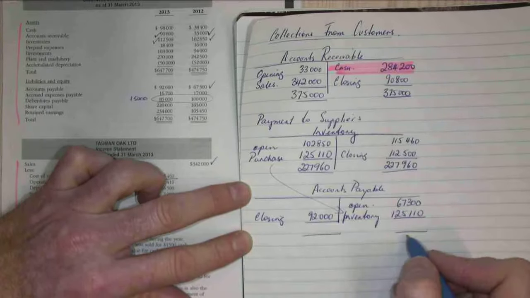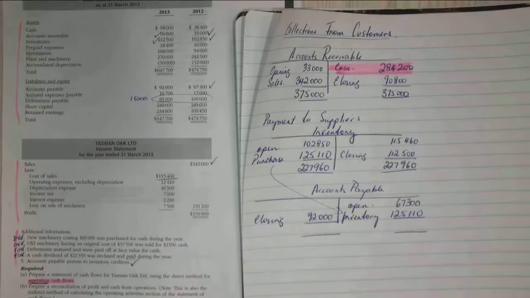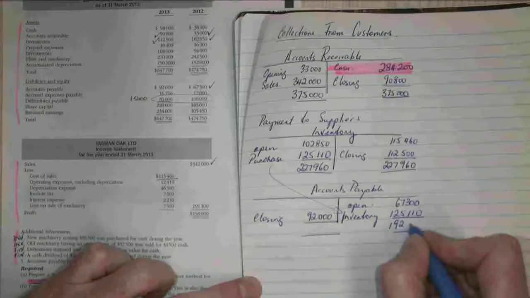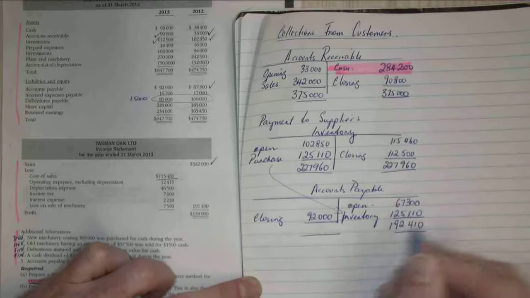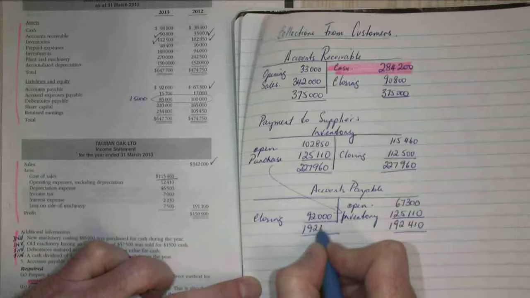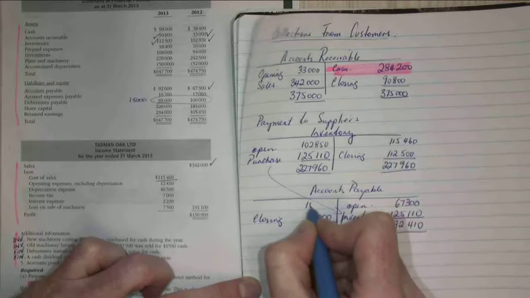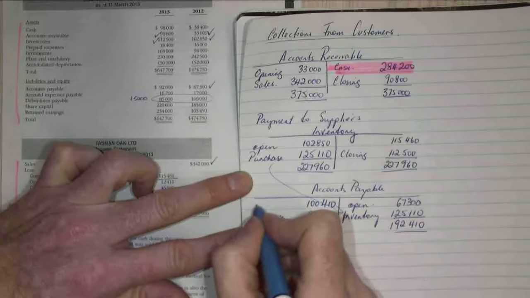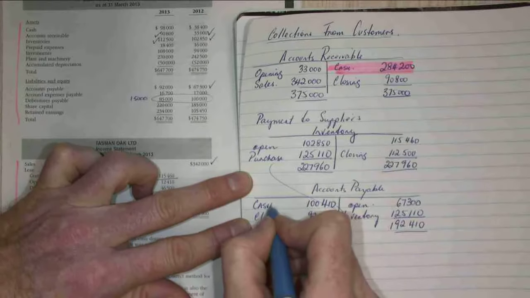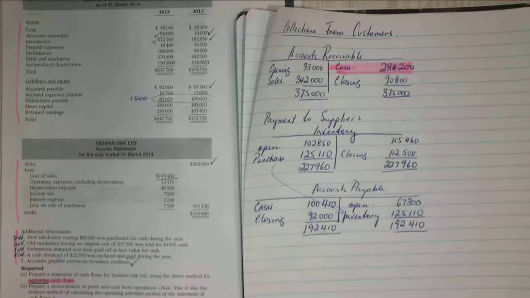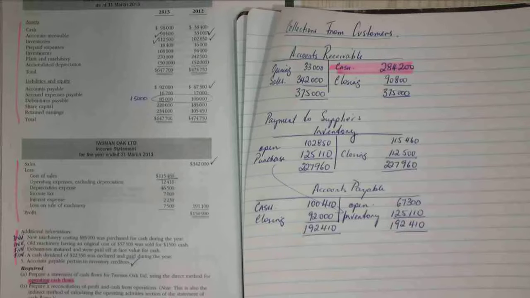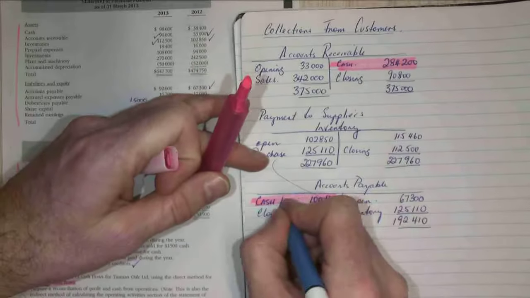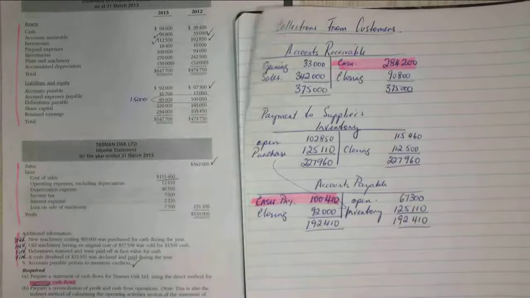Just let me total my accounts first. 192,410. So that makes 192,410 here. So that makes my cash payments 100,410. Is that right? Yeah, okay, alright. Cash payments, yep. So I'll just recognise it's an outlay.